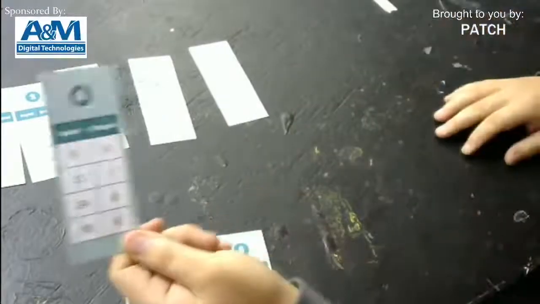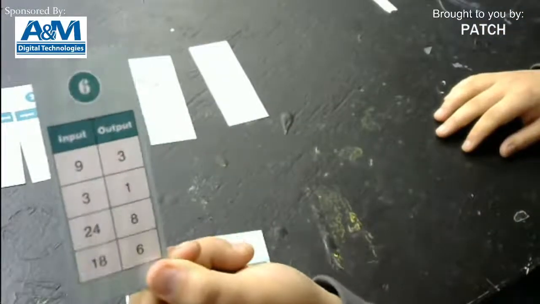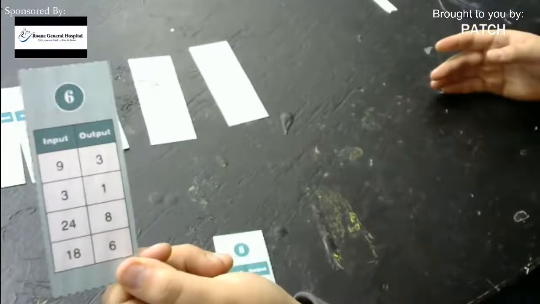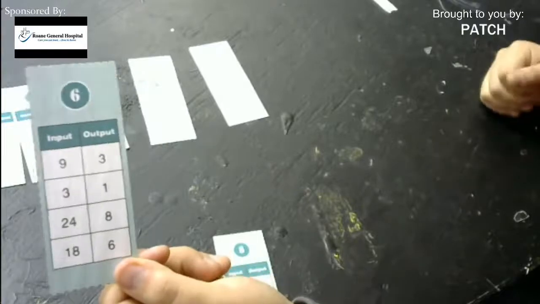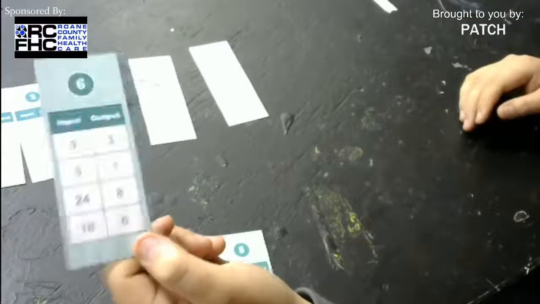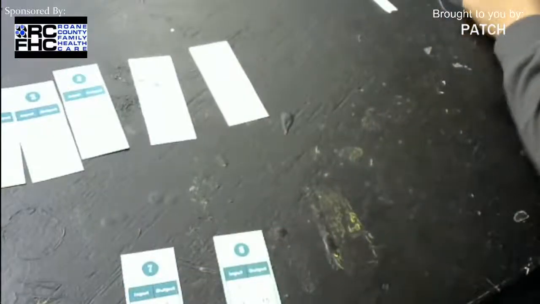Sorry about that. So our input is 9, our output is 3. Our input is 3, our output is 1. Our input is 24, our output is 8. And our input is 18, and our final output is 6. So once again, input is bigger than our output, so it's going to be either dividing or subtraction.